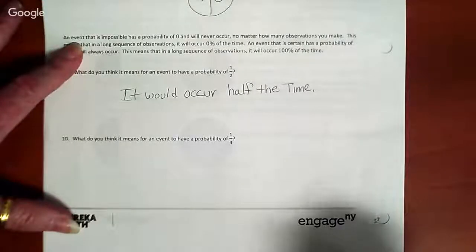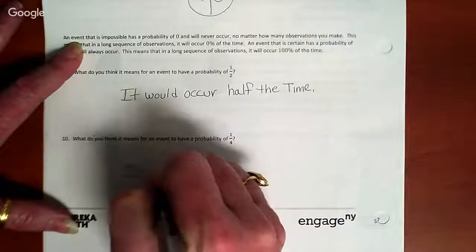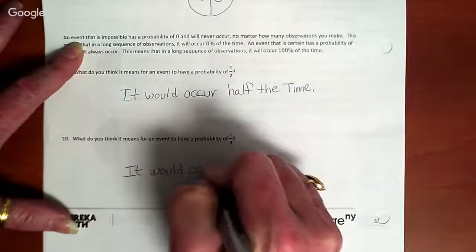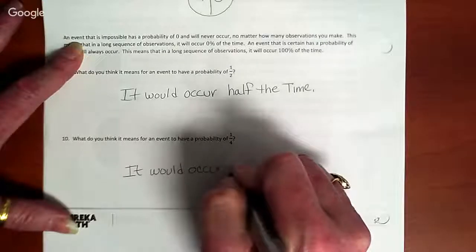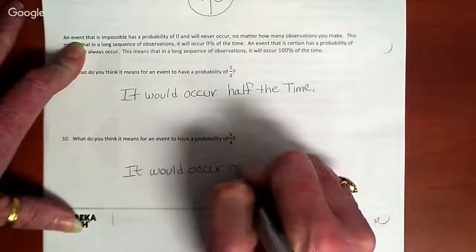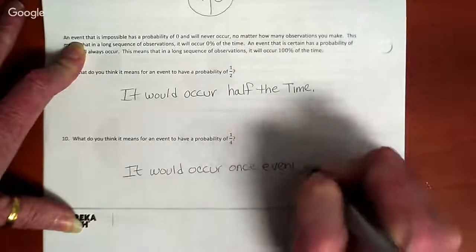What do you think it means for an event to have a probability of 1/4? It would occur once every 4 times.